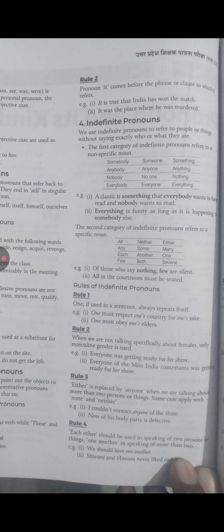Rule 2. Pronoun it comes before the phrase or clause to which it refers. It is true that India has won the match. It was the place where he was murdered.